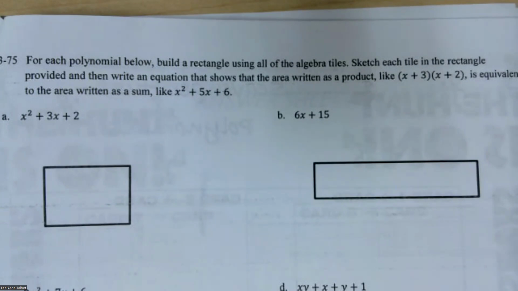Yep, draw it there, and then write the same things that we wrote on the previous one.